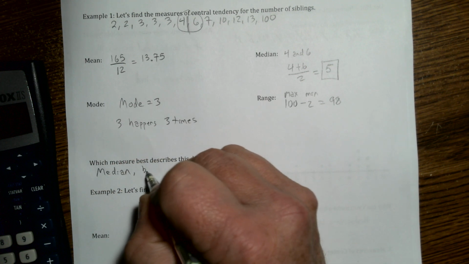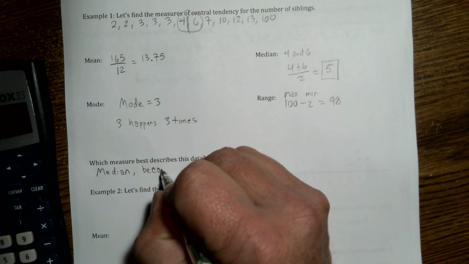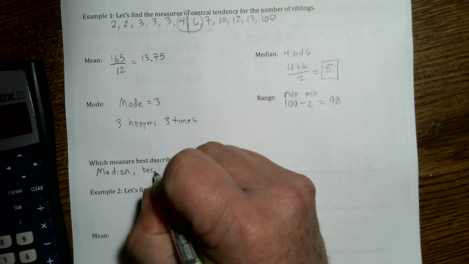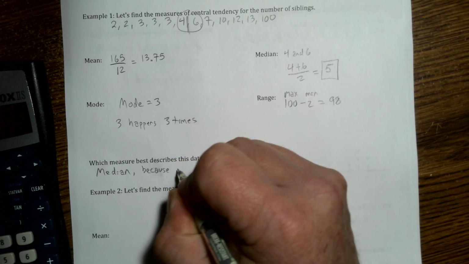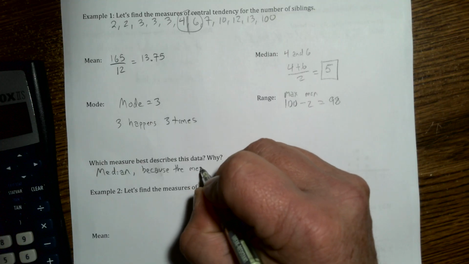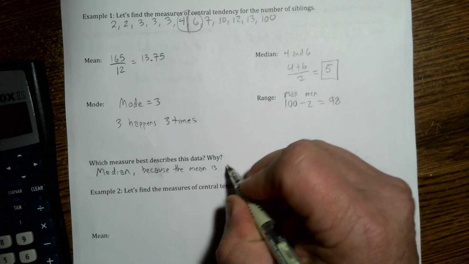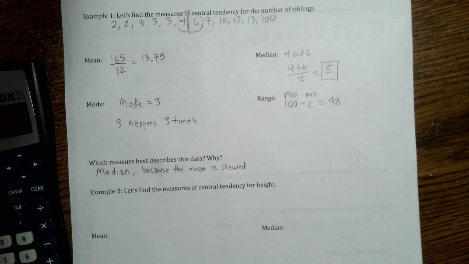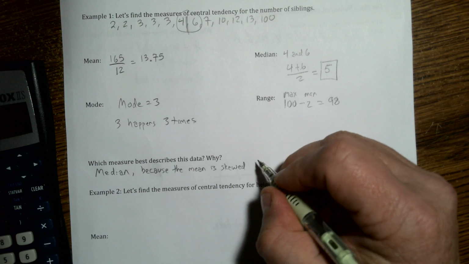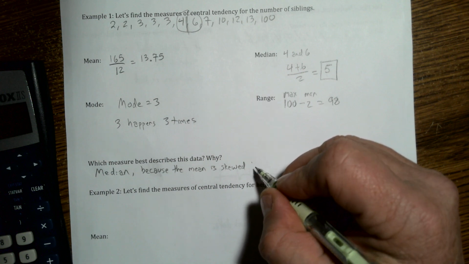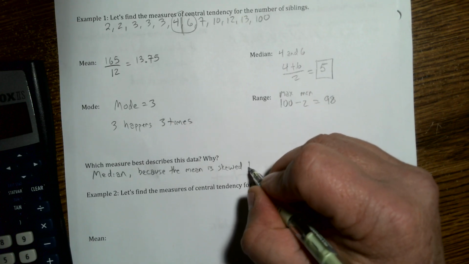And I'd say that because the mean is skewed, meaning it's been stretched or moved, is skewed to a higher value.